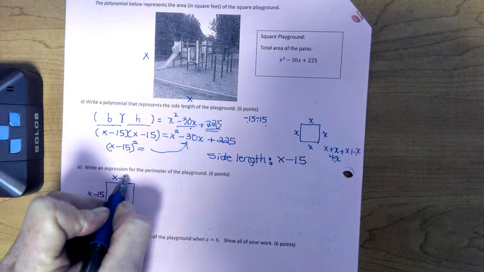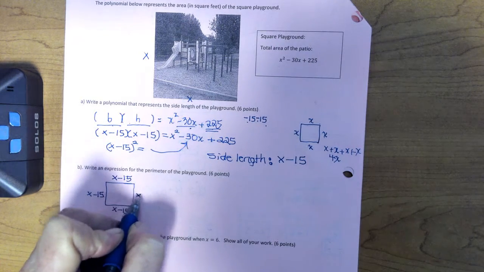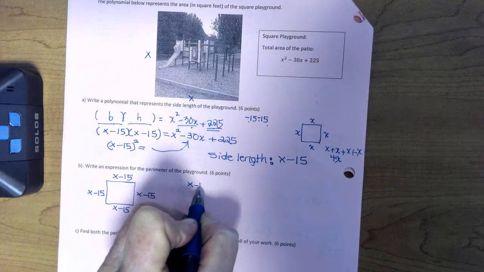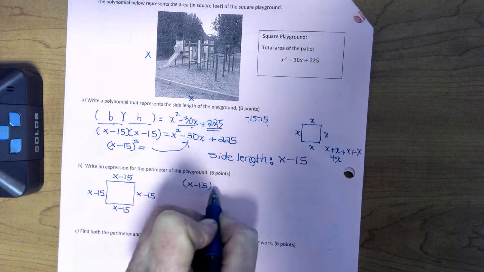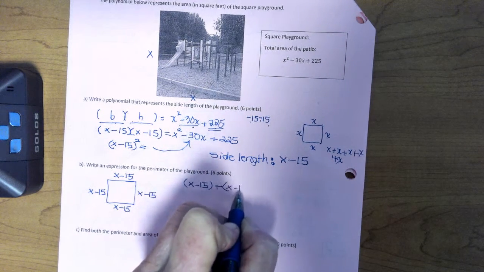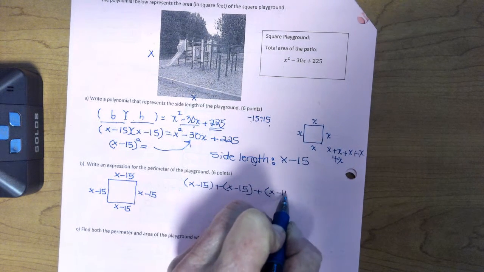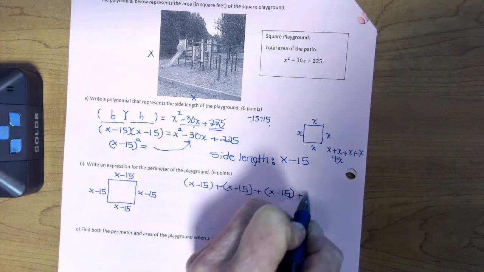So I can do one of 2 things. I could add up all the side lengths, which is what I typically do: x minus 15 plus x minus 15 plus another x minus 15 plus one more x minus 15.